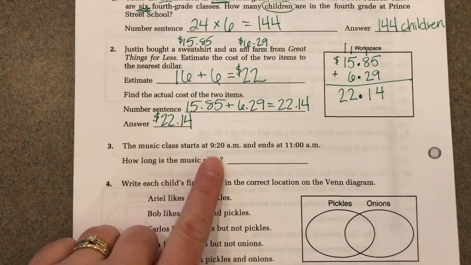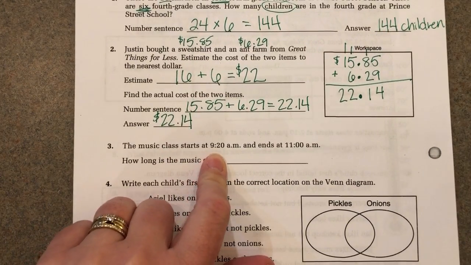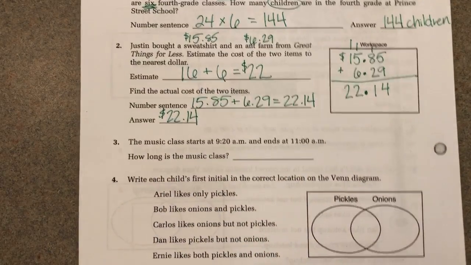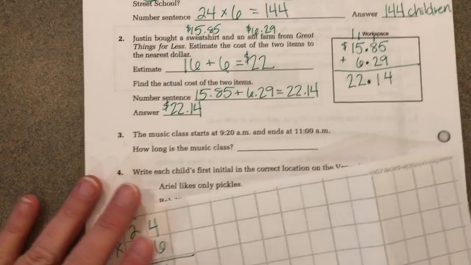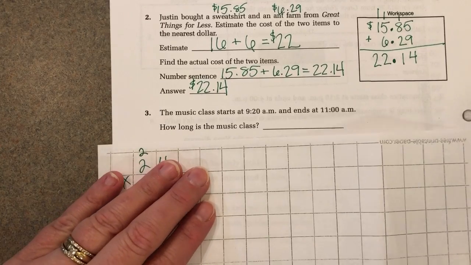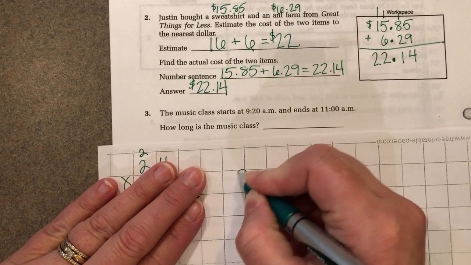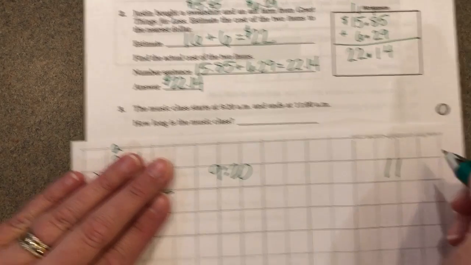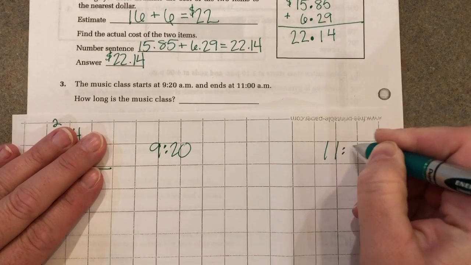The music class starts at 9:20 a.m. and ends at 11 a.m. How long is the music class? So, let's get our scratch paper out again. Starts at 9:20, ends at 11 o'clock.